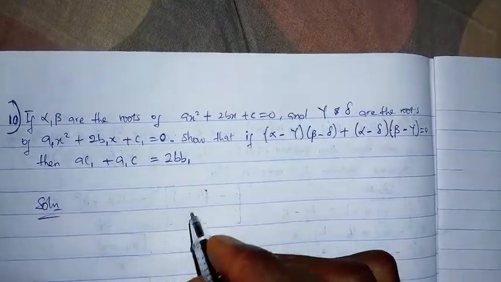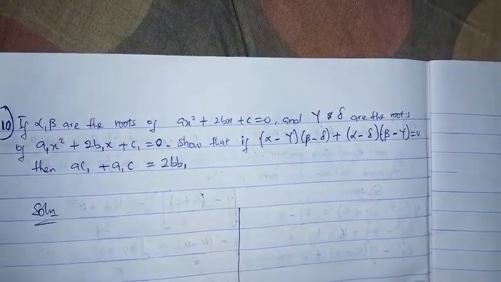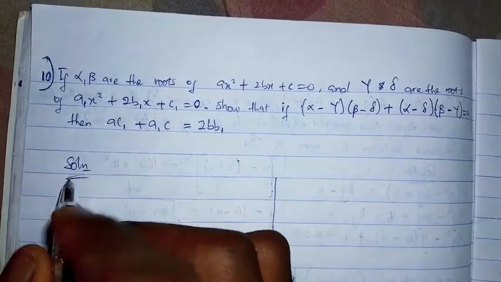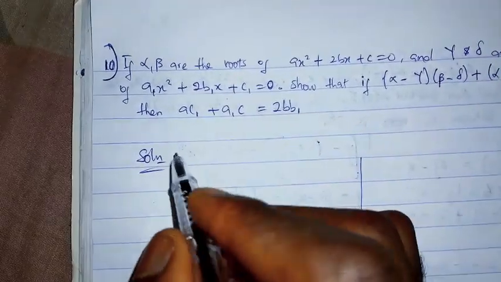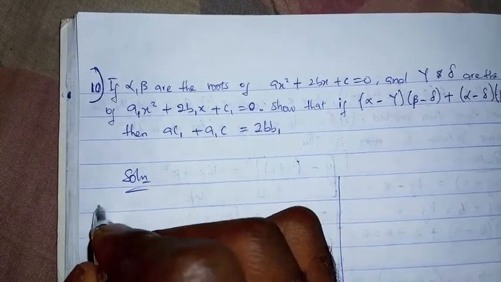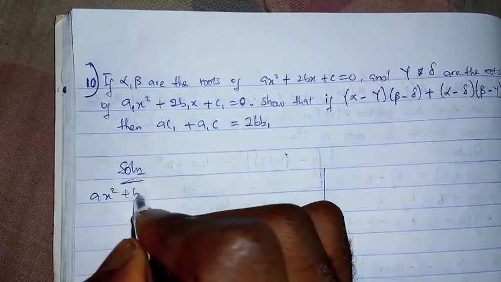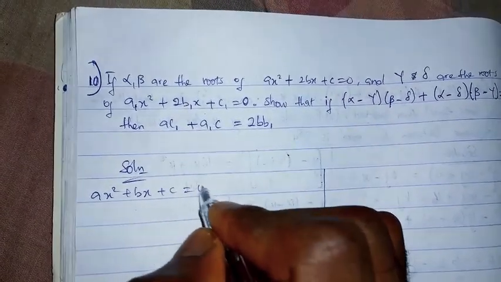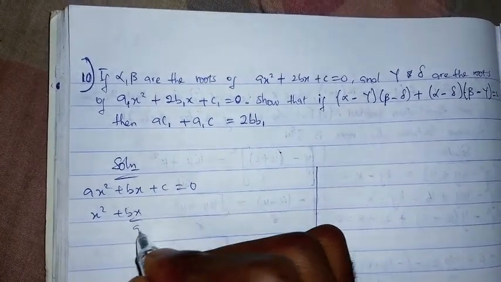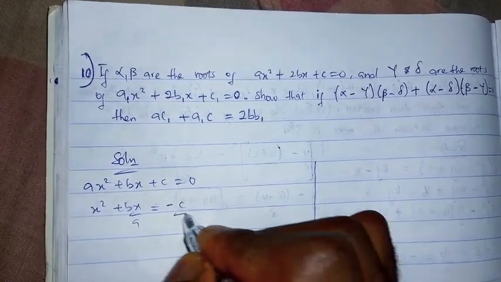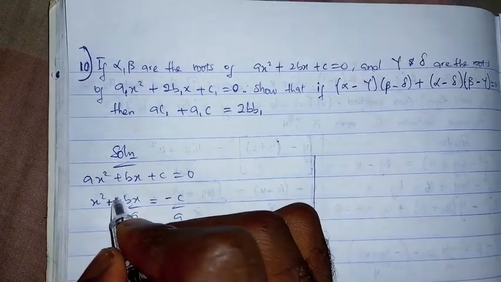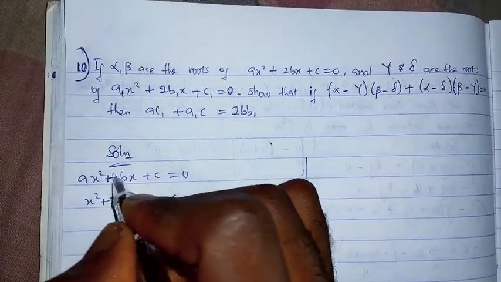Now, our solution, what will I have? Let me just break it down. From our previous classes, you should have known how we get our alpha and beta given a particular quadratic equation. So, from the first one, we have ax squared plus bx plus c equals 0. It means that x squared plus bx over a is equal to minus c over a. From here, we'll now solve.